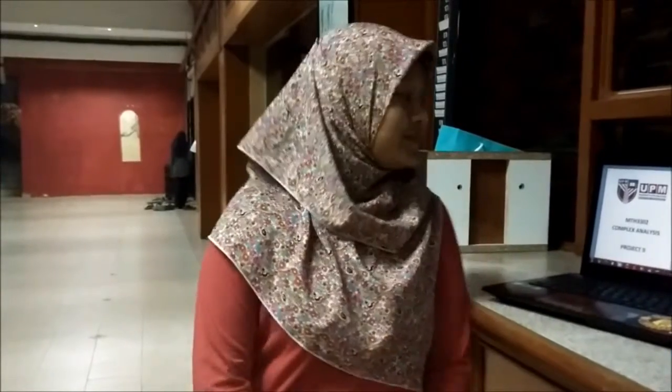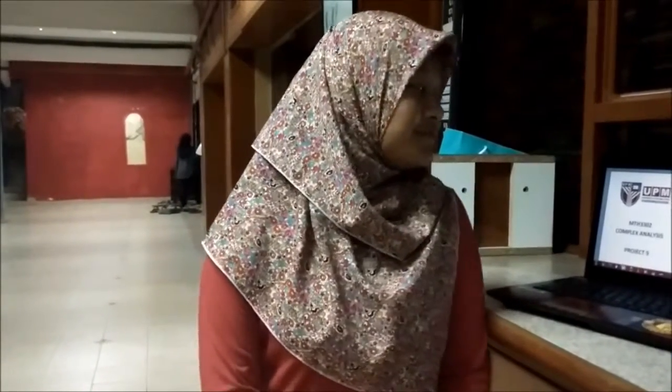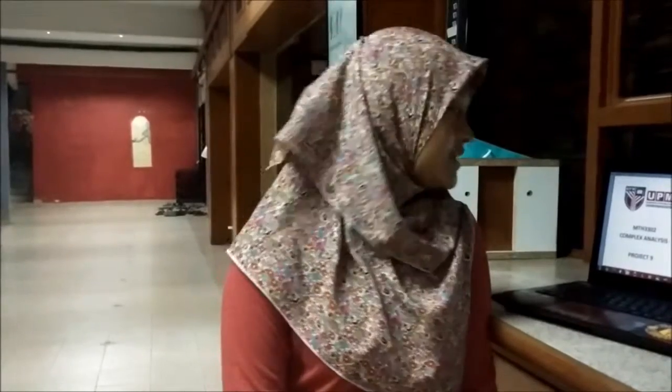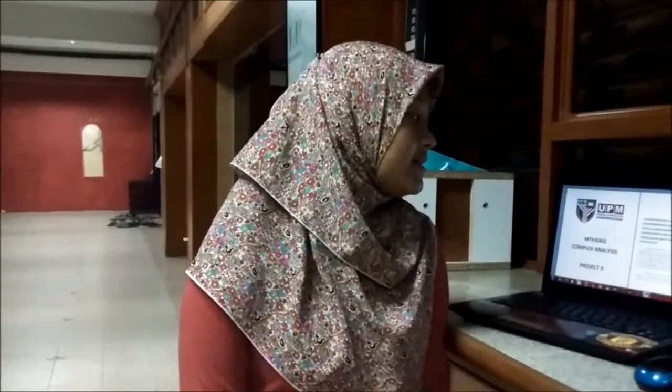First, I will tell you what is the definition of complex number. Complex number can be expressed in the form of u plus iv, where u and v are real numbers, and i is the imaginary unit that satisfies the equation i squared equals -1. And complex numbers have been used in many useful applications such as fluid dynamics and electromagnetics.